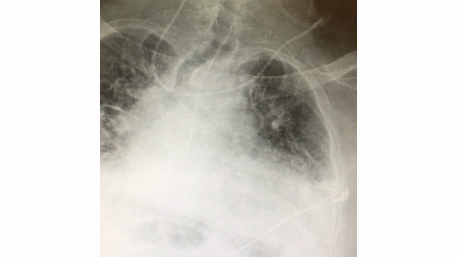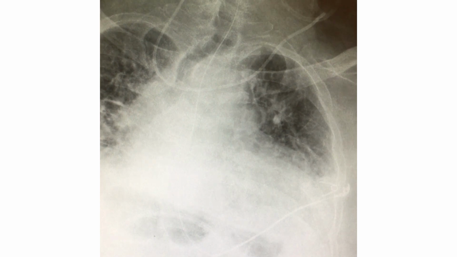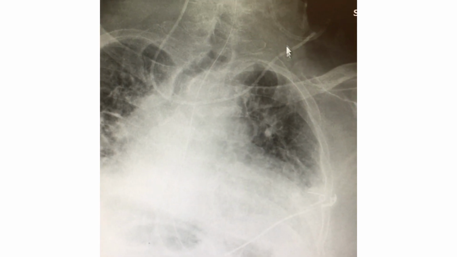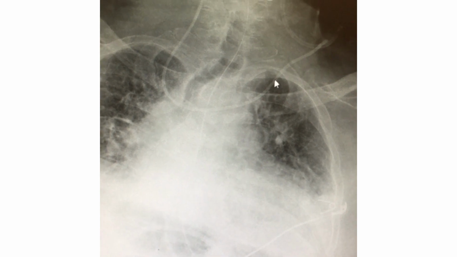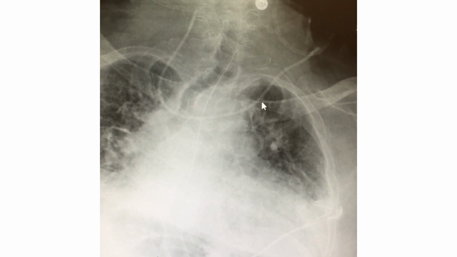Hi guys, so today we have a very interesting case. We did a central line on this patient. However, as you can see, the central line went in from the internal jugular and the course is kind of strange. So let's take a look at the anatomy.